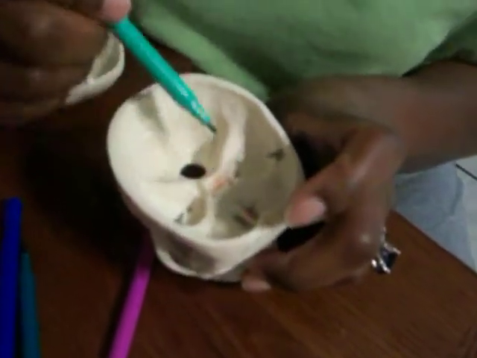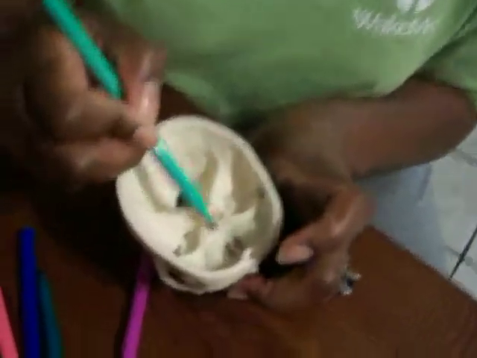Next, I would like to show you the lesser wing of the sphenoid. This right here is the lesser wing of the sphenoid that I'm coloring green for you right here. And this is the greater wing of the sphenoid here. This is the greater wing. The greater wing is located here of the sphenoid, and this is the lesser wing of the sphenoid.